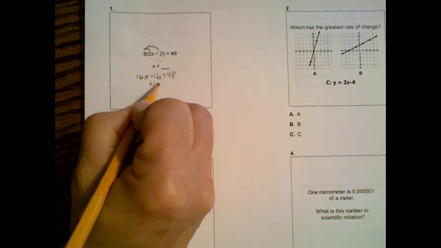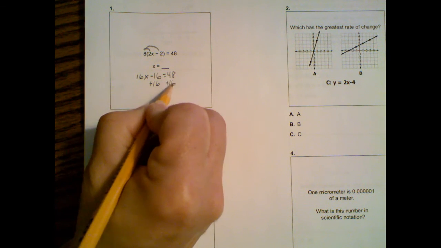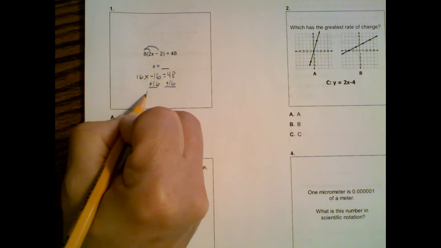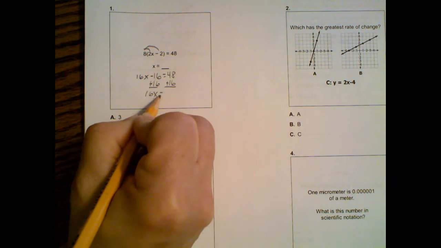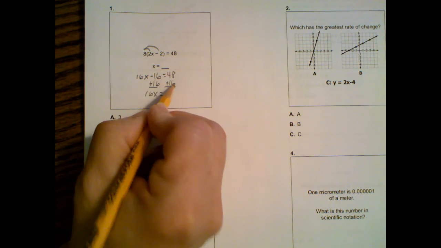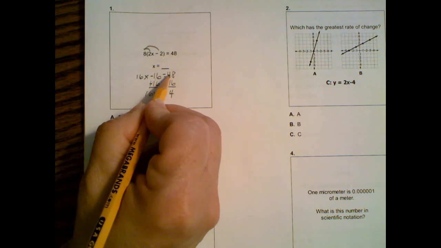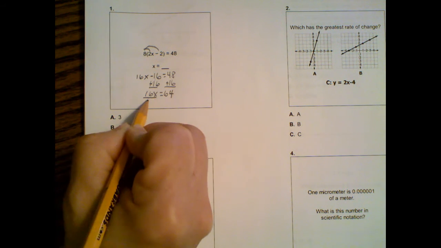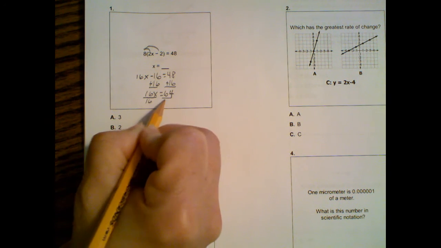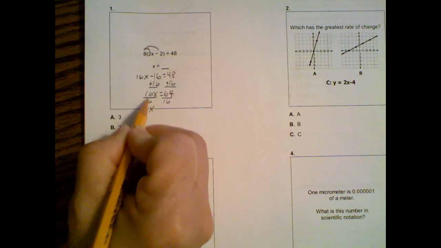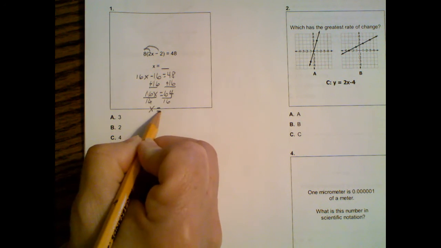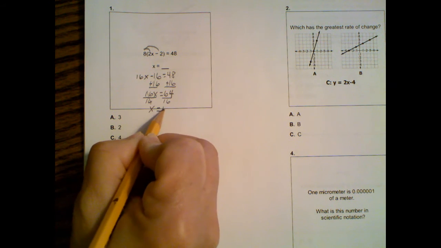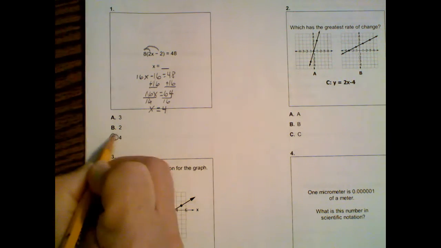So we're going to add 16. What we do to one side, we have to do to the other. So that cancels out, and we're left with 16x on the left. And 48 plus 16 is 64, regrouping my 1, 5, 6. Now we need to get rid of the 16, so we'll divide by 16 on both sides. That gets rid of the 16 on this side and leaves us with x. And 16 will go into 64 4 times, and our answer is 4.